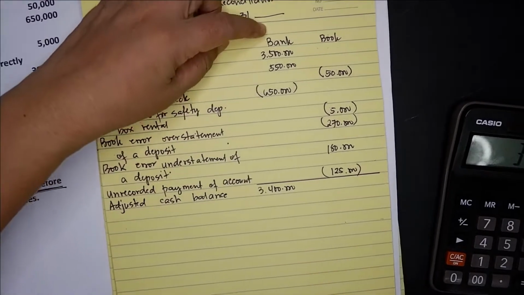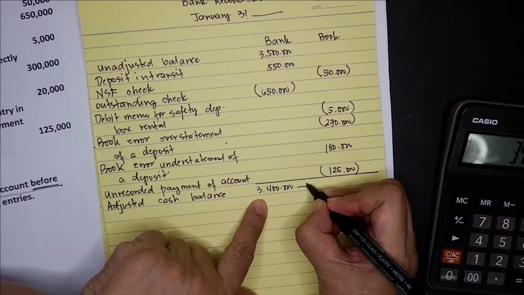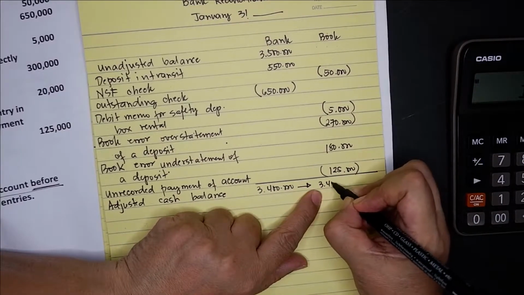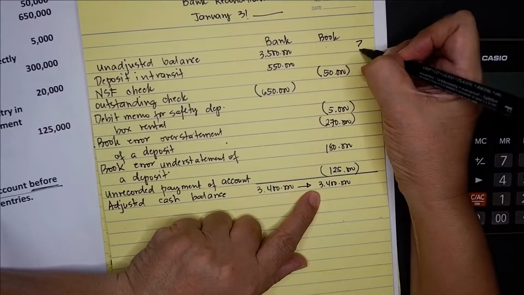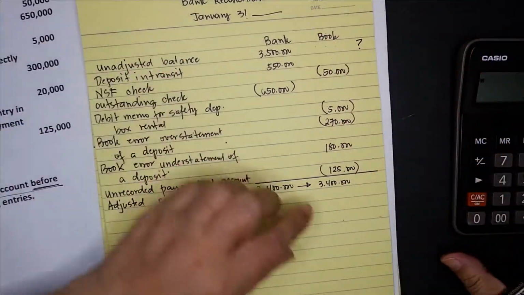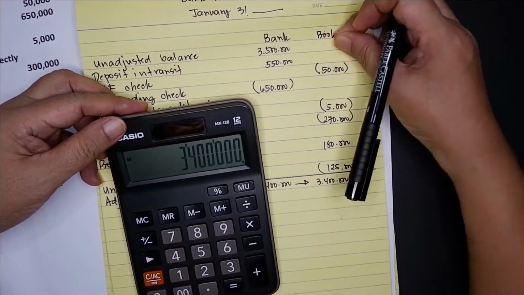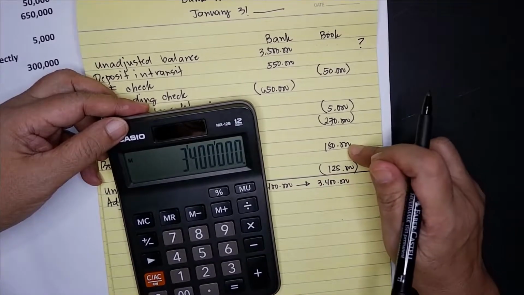Okay, automatically whatever is the adjusted balance per book, automatically that is also the adjusted balance per bank. So 3,400,000. And how are we going to compute the unadjusted balance? So work back. From 3,400,000, if you're going to work back, your minus will be plus, your plus will be minus.